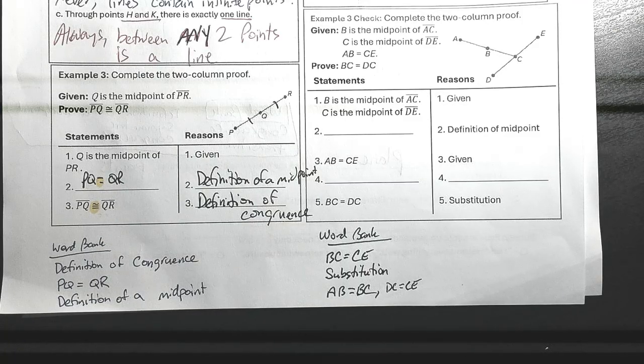The first statement were those 2 statements, B being the midpoint of AC and C the midpoint of DE, and those were given. For your number 2, because those are midpoints and you see there's 2 of them, only one choice below has two. It's AB equals BC, comma, DC equals CE. And why are those 2 things equal? It's because we were given the midpoints, B and C.